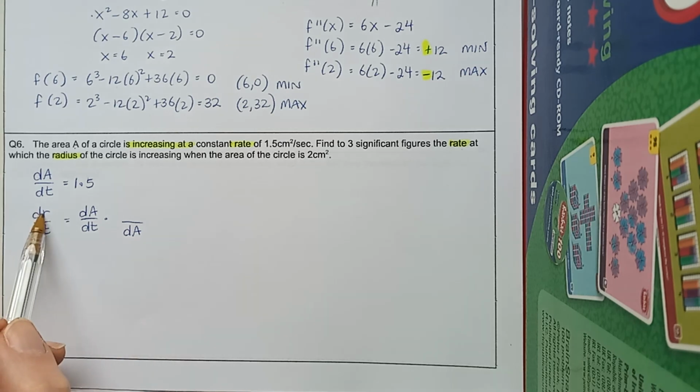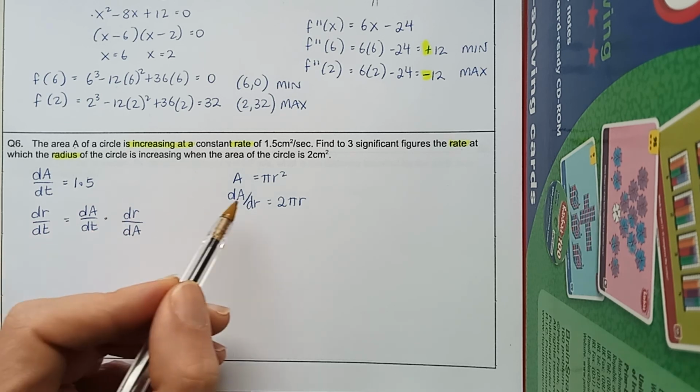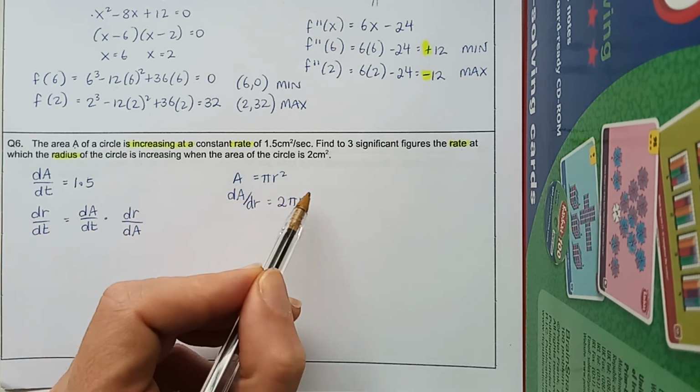Okay, so now my checklist, I have dA/dt, there we go from the question. dr/dA I have to find. So I have to first of all start by getting an equation that has A and r in it. Well, I'm dealing with a circle, so area formula. I can differentiate this to get dA/dr. It's not quite what I want though, I want dr/dA, so I have to flip this guy over. So I can just flip this over, I'll put it over 1 first. And then I'll just flip it for the dr/dA that I want.